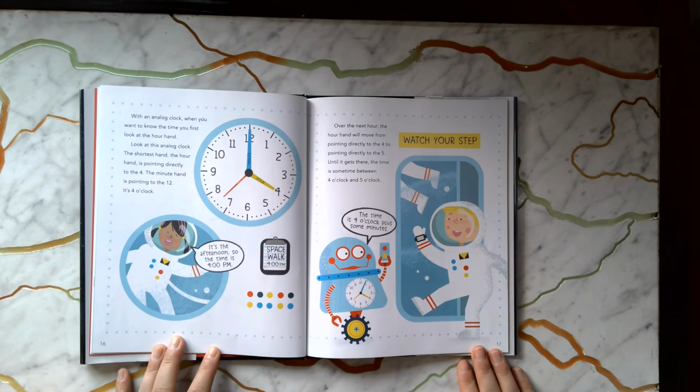With an analog clock, when you want to know the time, you first look at the hour hand. Look at this analog clock. The shortest hand, the hour hand, is pointing directly to the 4. The minute hand is pointing to the 12. It's 4 o'clock. It's the afternoon, so the time is 4 p.m.